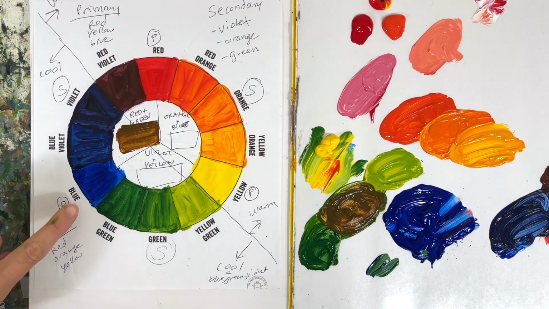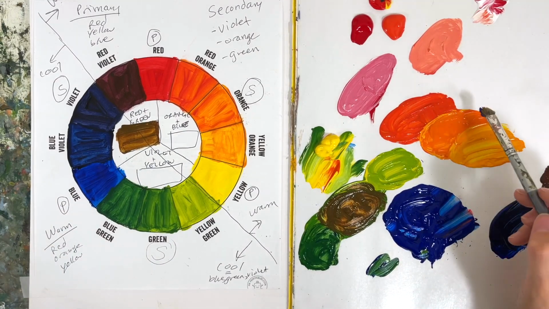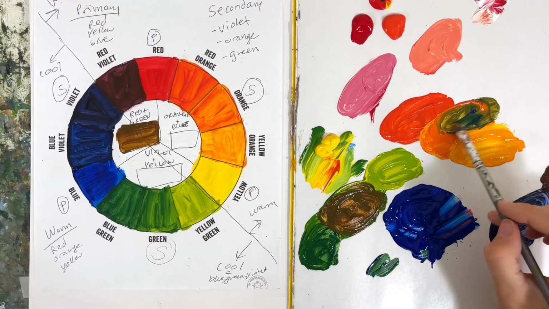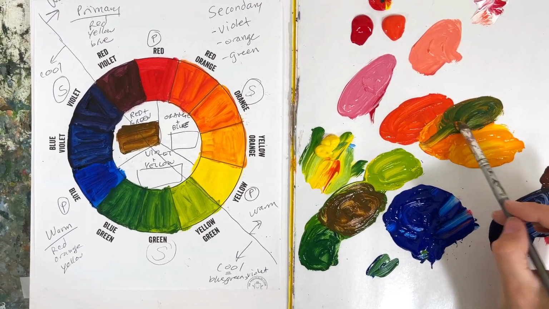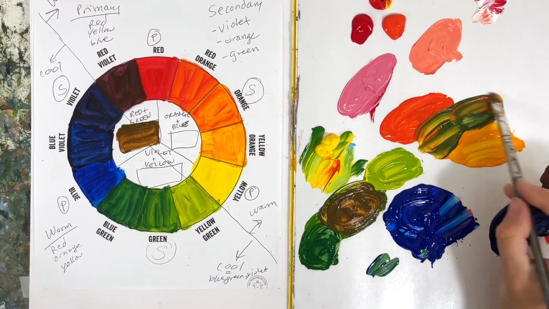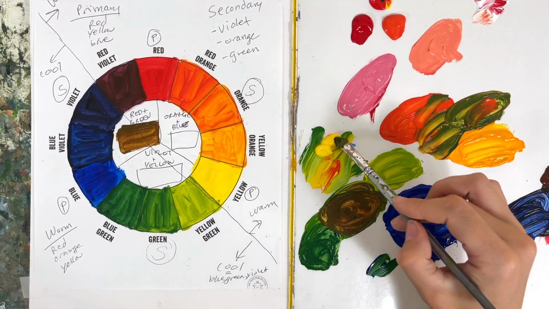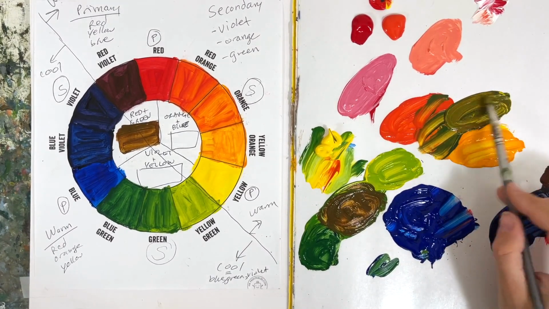And then we've got orange and blue. So we're gonna mix blue with our orange. I don't want that much blue. And maybe a little more. Let's take all of my orange. Orange was not strong enough. We're gonna take a little bit, mix a little more orange in there.